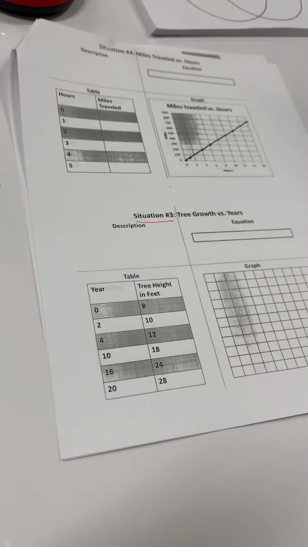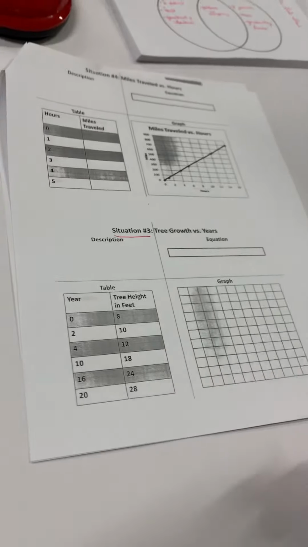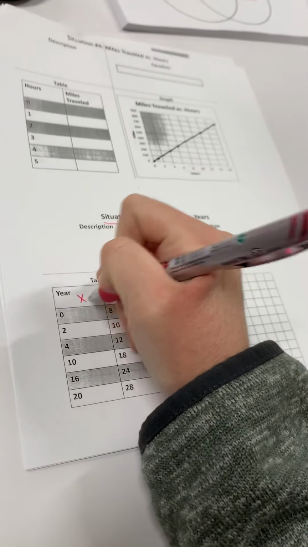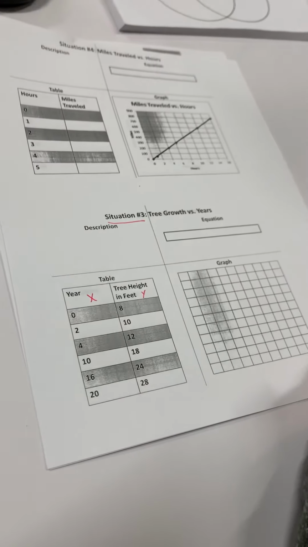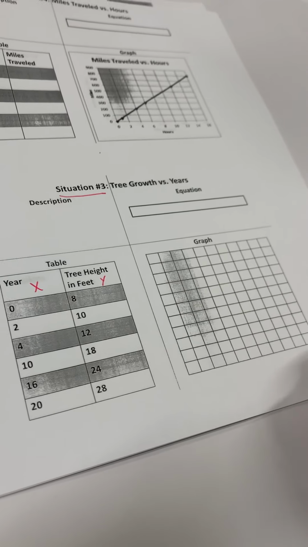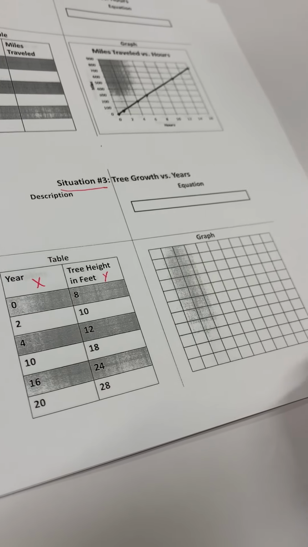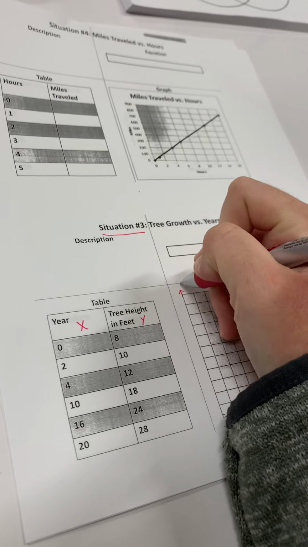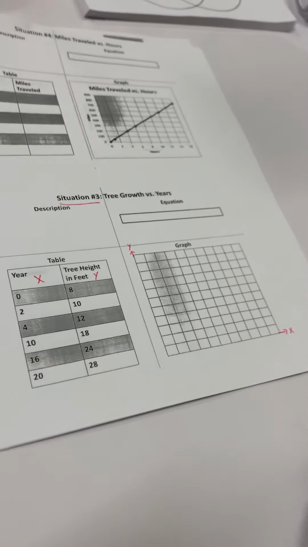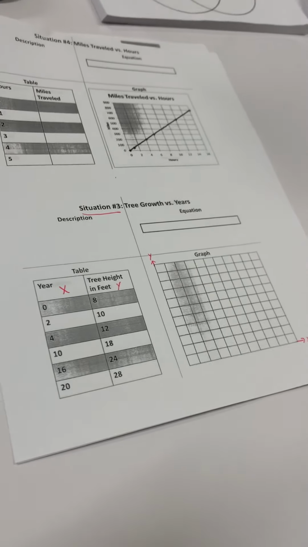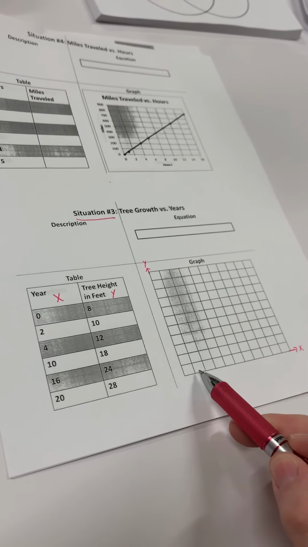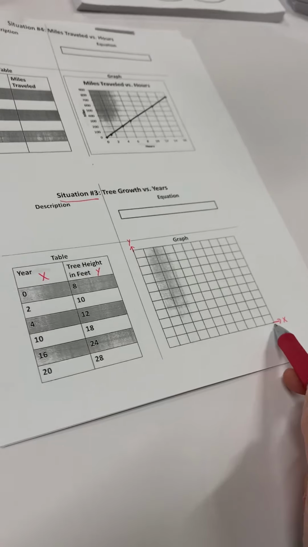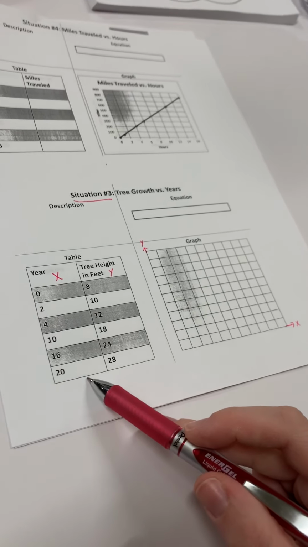And we're going to look at the table to create the graph first. So the first thing I'm going to do is label my table X and Y. And then I'm going to do the same thing on my graph, on my axes. So I have X here, and I have Y here. Now I need to make sure that my graph is scaled. So when I count down 1, 2, 3, 4, 5, 6, 7, 8, 9, 10, 11, I only have 11 lines here and it wants me to go to 20.